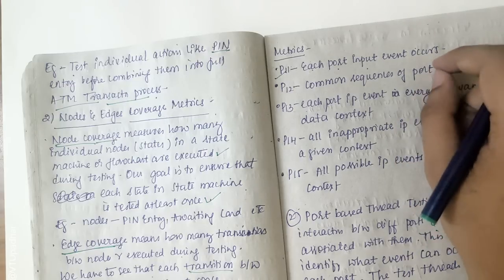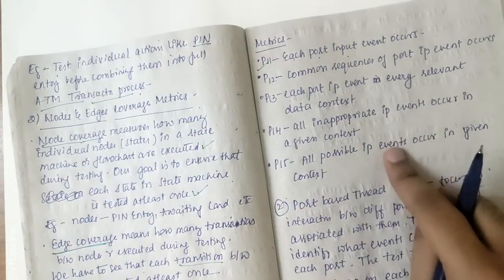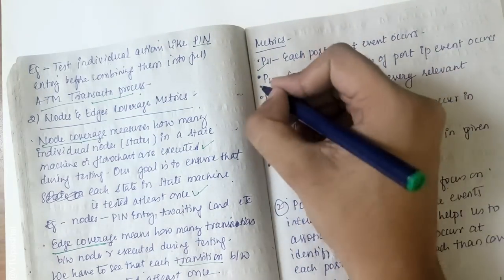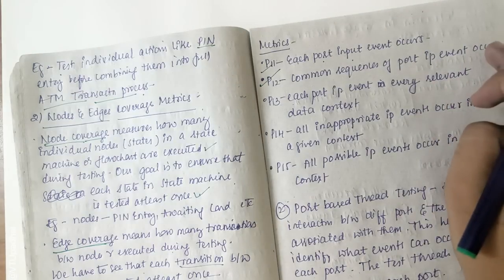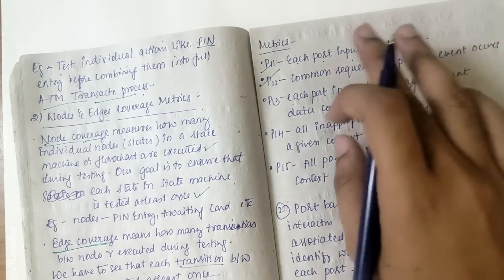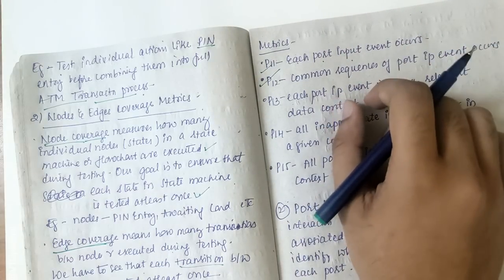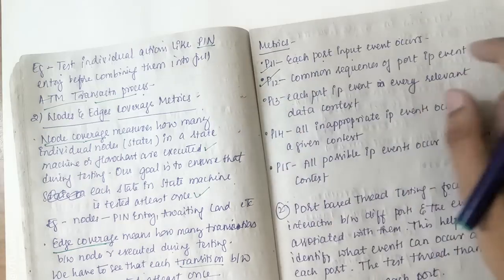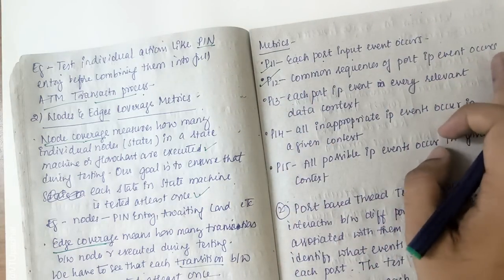So we have to make sure that every key on the keyboard is recognized by the system. I should press all the keys and then test once. That is the first statement. Next, we have common sequences of port input events occur. That is, I have to validate the sequence of keystrokes that represent a common user action. That is, if I press 332, that is one sequence, right? So this sequence should be handled properly.